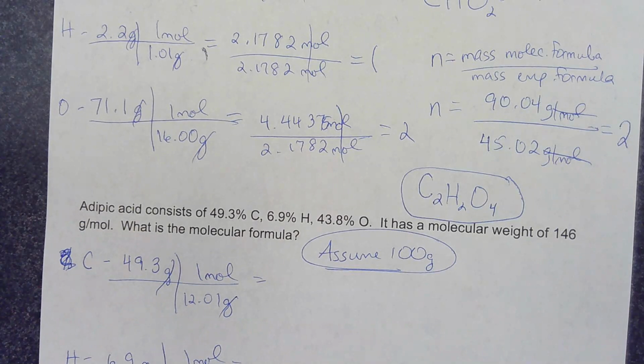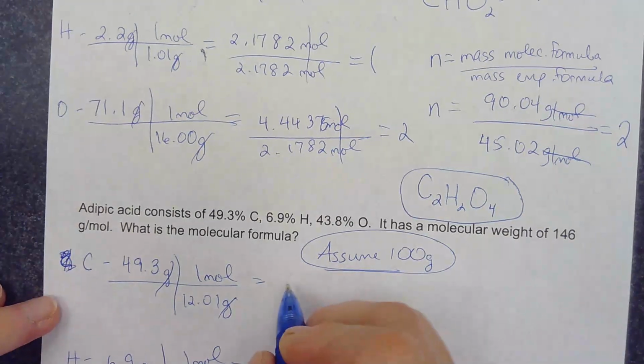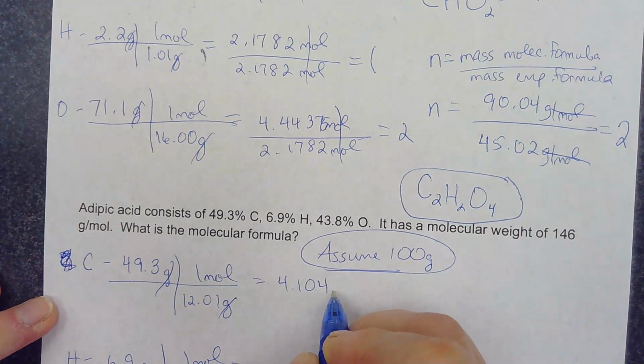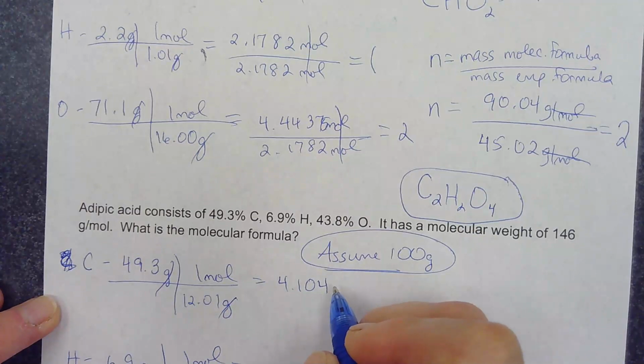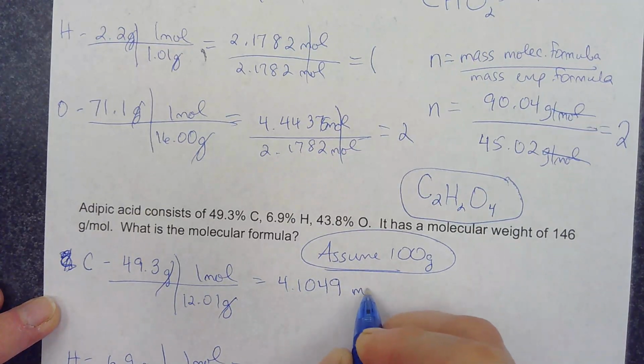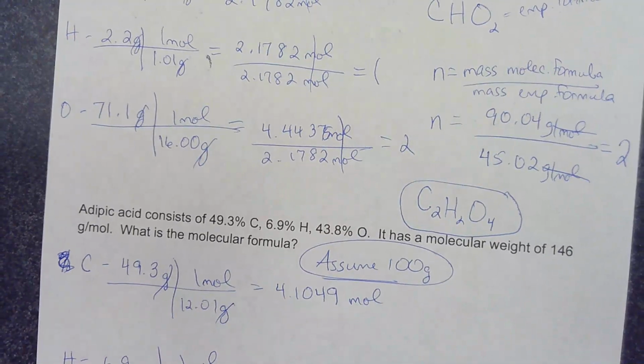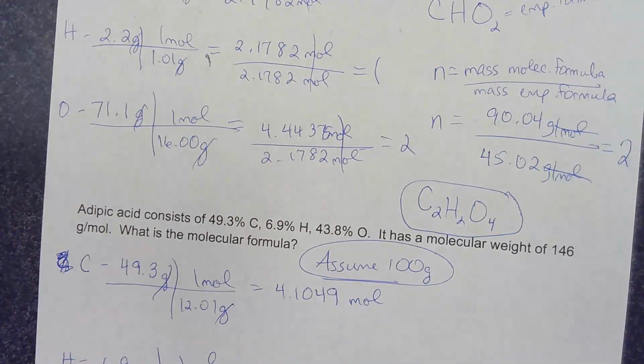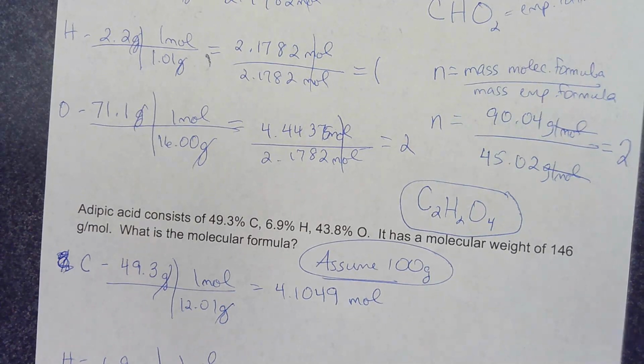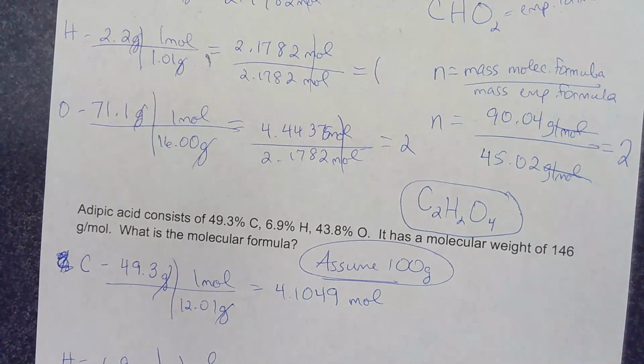All right, what do you get for carbon? Come on, somebody tell me. 4.1049? Yay or nay? Don't you like that yay or nay? All in favor? Y'all never done that before? You ever been to a business meeting of some form? All in favor? Yay! Opposing? Nah, you know what that is. It's the donkeys, right? Just teasing.